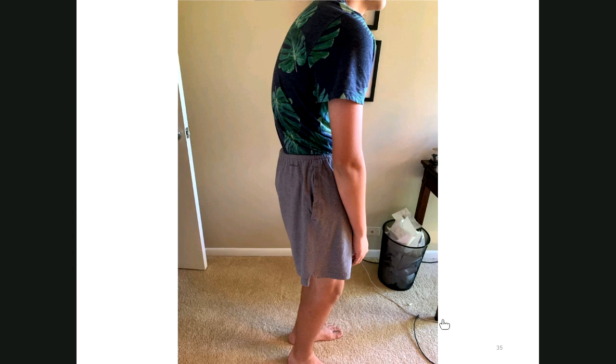So what do you think from looking at this picture here before we go on to the next slide? What is going to be shortened? What muscles are going to be shortened here? Just from looking at this picture. Okay, perfect. Pec minor, pec major. What else?